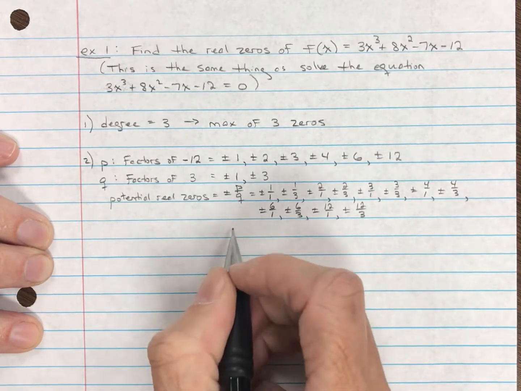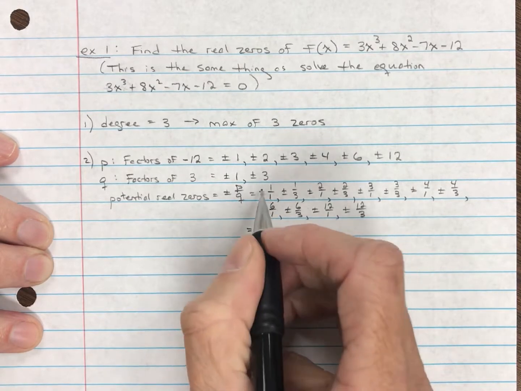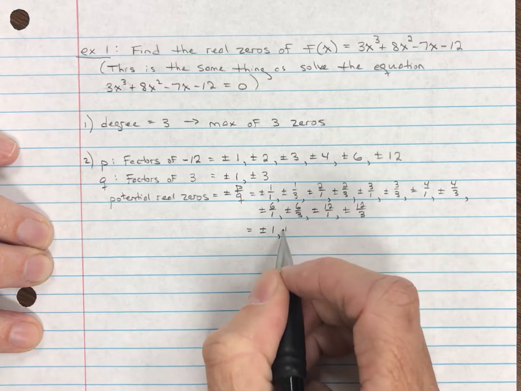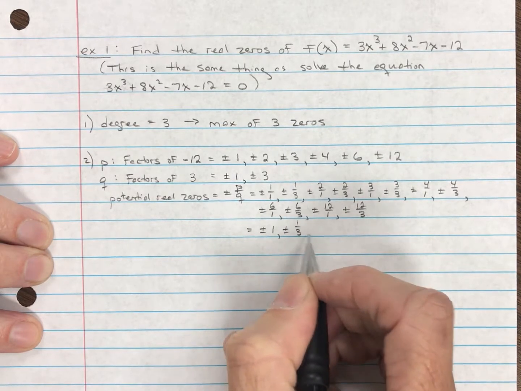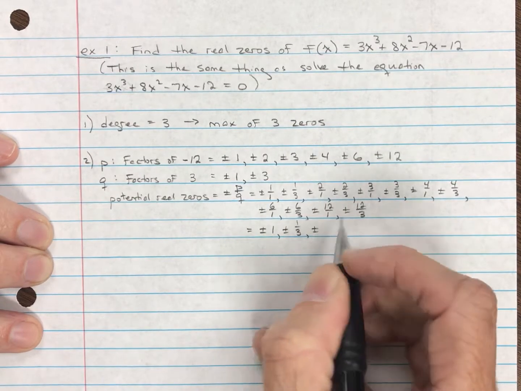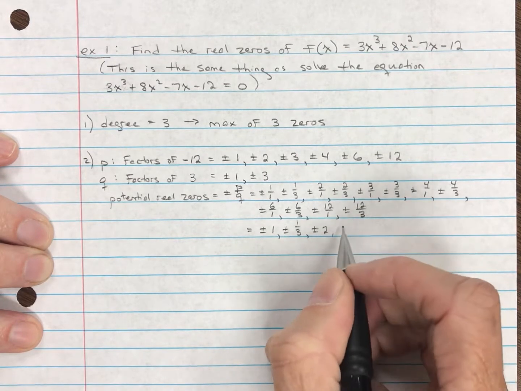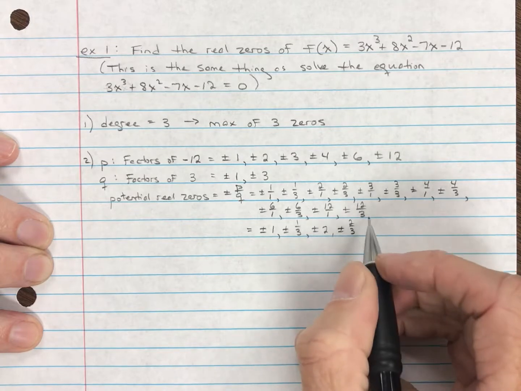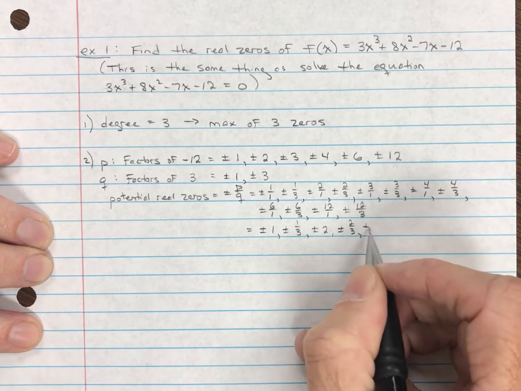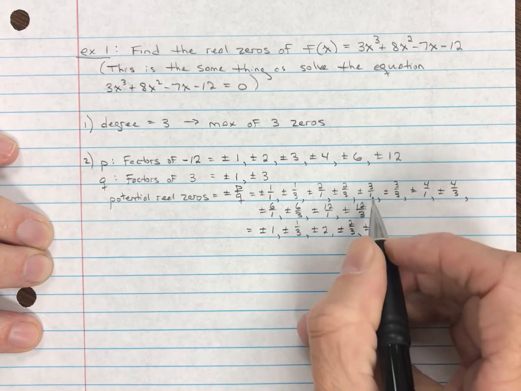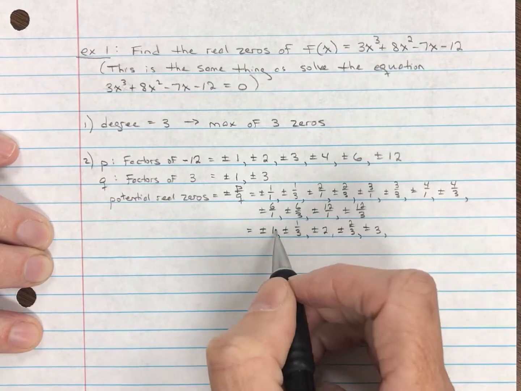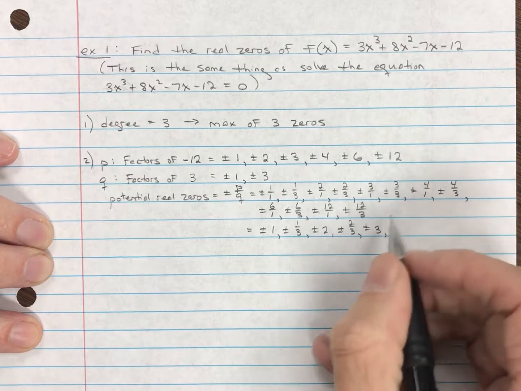Okay, let's list these. So these are plus or minus 1, positive or negative 1/3, positive or negative 2, positive or negative 2/3, positive or negative 3 comes from this one. Well, this is 3 over 3 is 1. We've already counted that one, so I won't write it again.